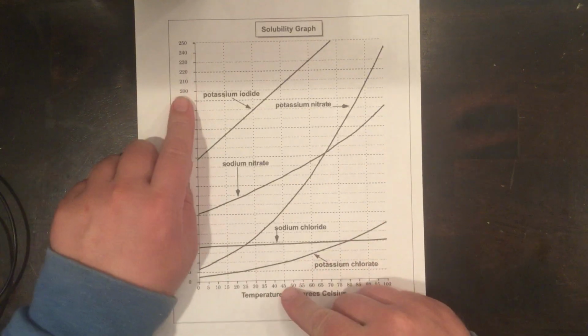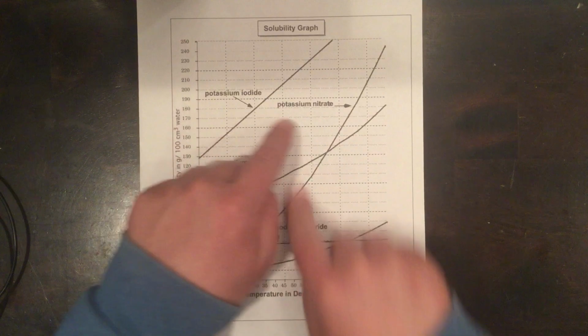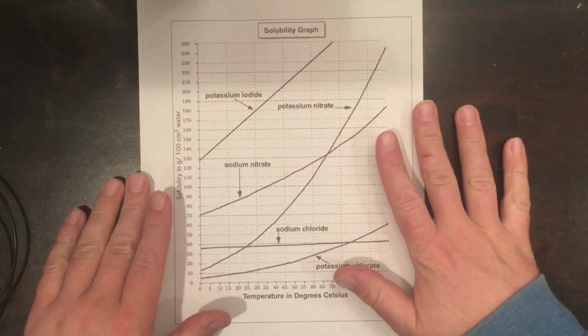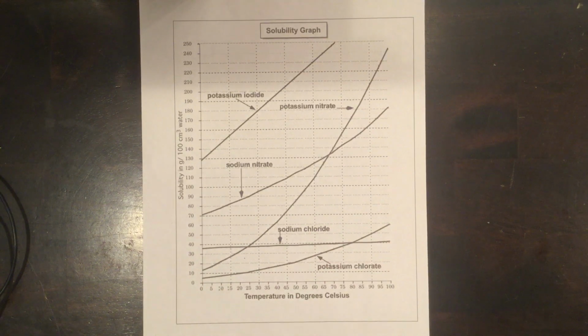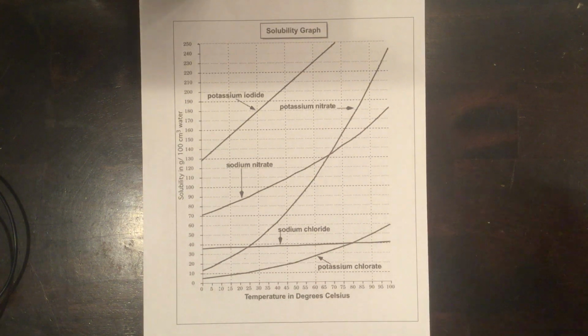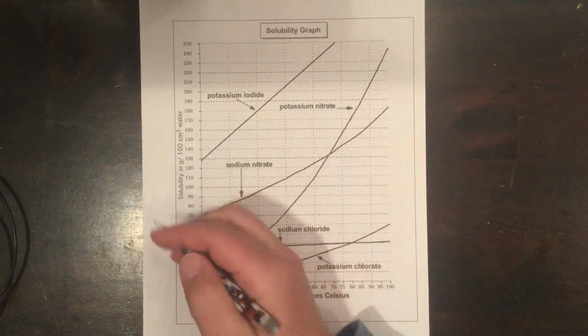Now, here's the thing. If you can do this with your finger, start here, and go whoop, and see where they meet, then you can do this. It's not that difficult. So, if you think back to the notes, I'm just going to doodle some stuff on here. It has nothing to do with this graph for now.